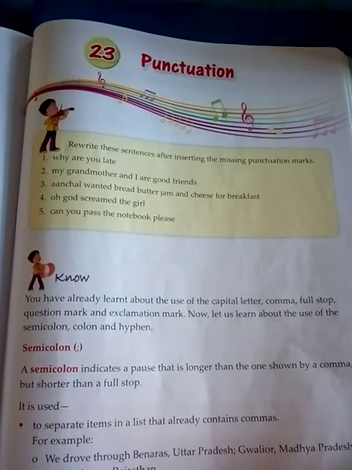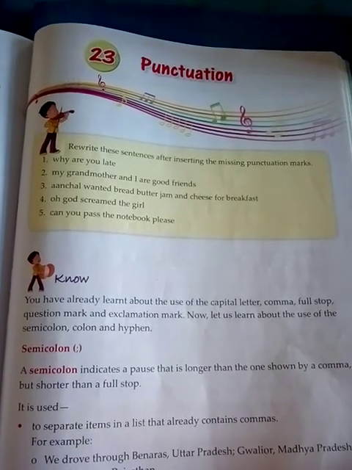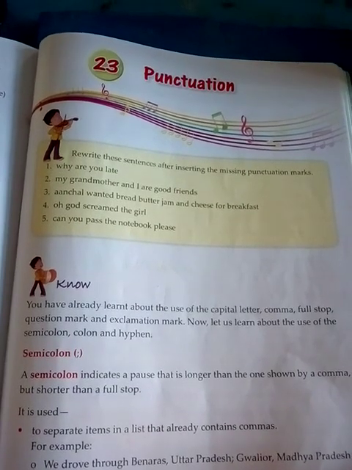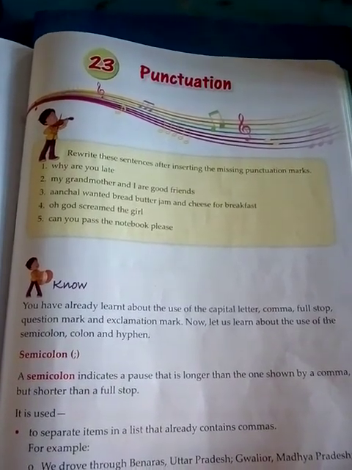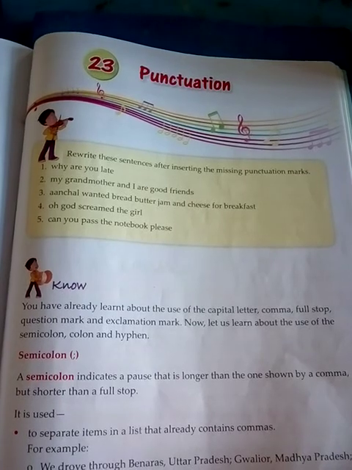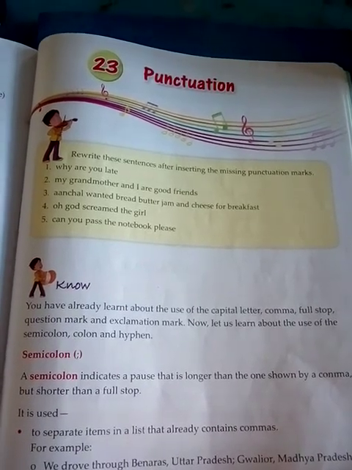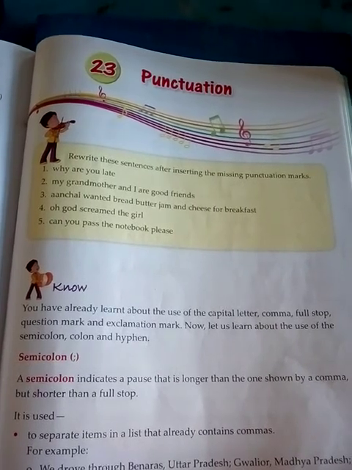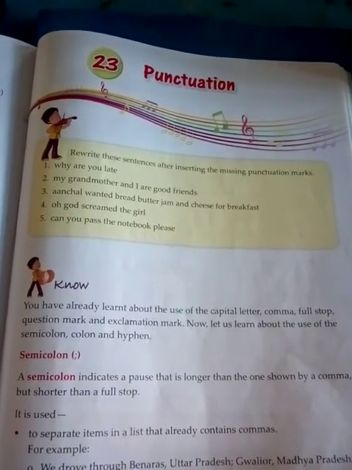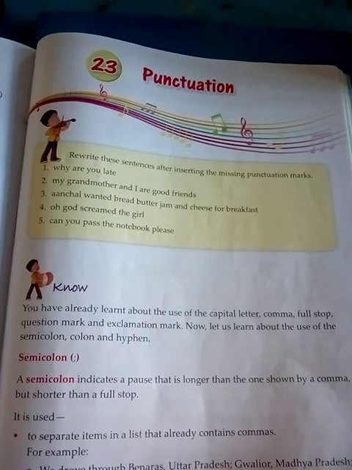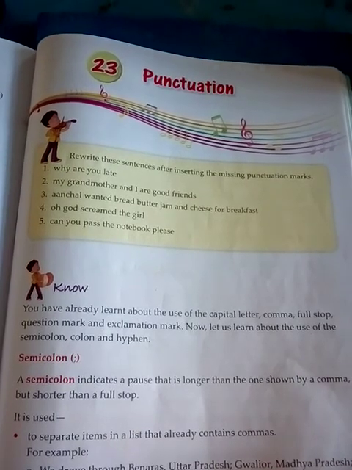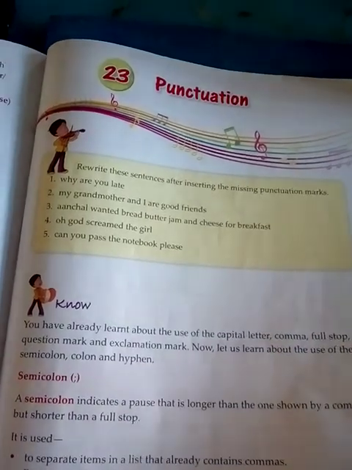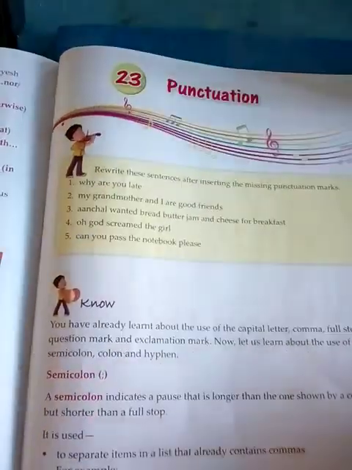In this video, I will tell you about chapter 23 of English Grammar. The name of the chapter is Punctuation. In this video, we will see what is the correct use of punctuation in a sentence. It means the use of capital letter, comma, full stop, question mark and exclamation mark in a correct place and position. Let's see first what is semicolon.